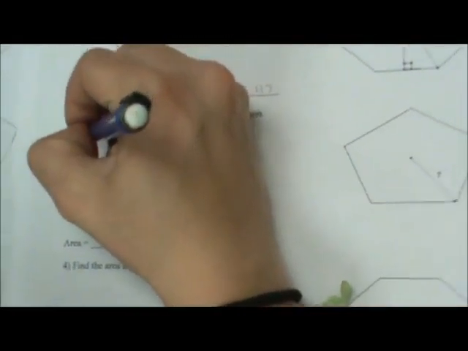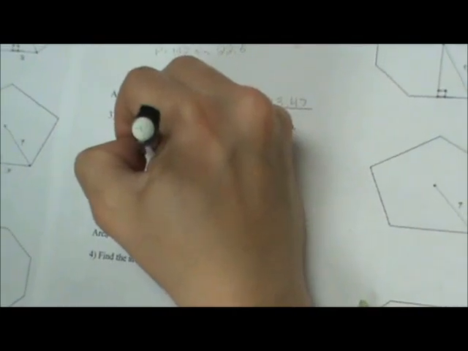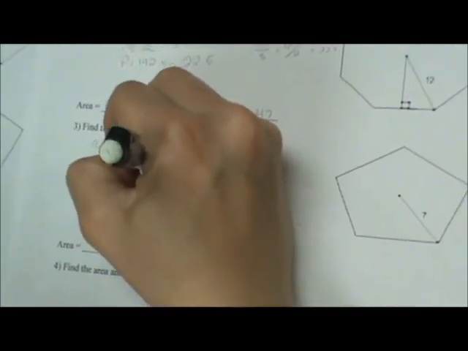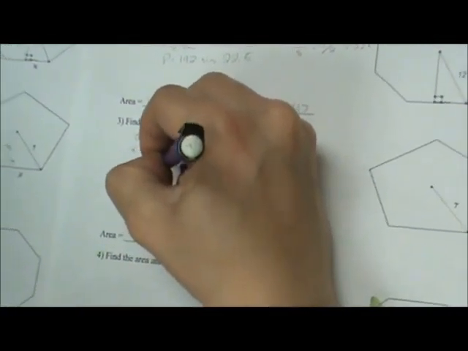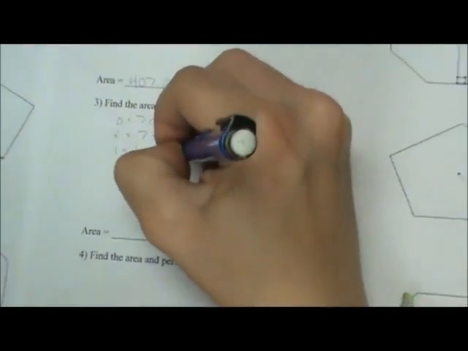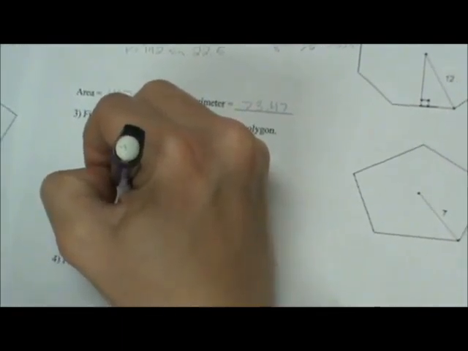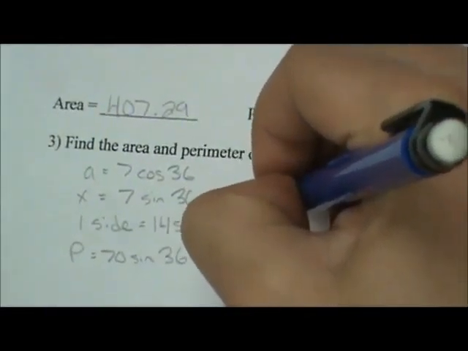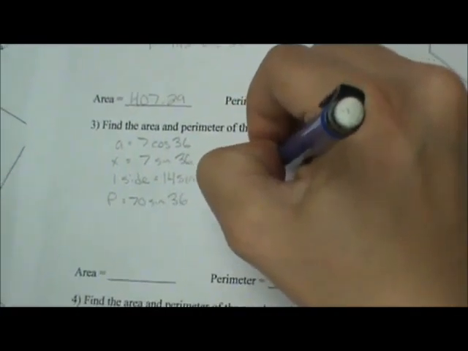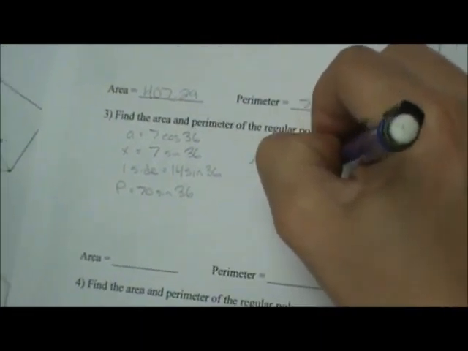And so then you're going to solve. a is going to equal 7 cosine 36, x is going to be 7 sine 36. Side 1 is once again double x, so it's going to be 14 sine 36. The perimeter is going to be 5 times the 14, which would be 70 sine 36. The area is just going to be half of a times the perimeter, so it's going to be 1/2 times 7 cosine 36 times 70 sine 36. Then we plug those values in, and the area is going to be approximately 116.504, and the perimeter is going to be 41.144. So that's how that one works.